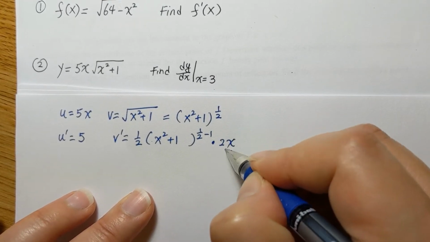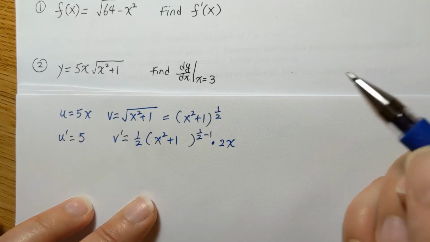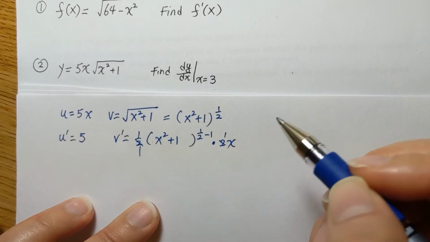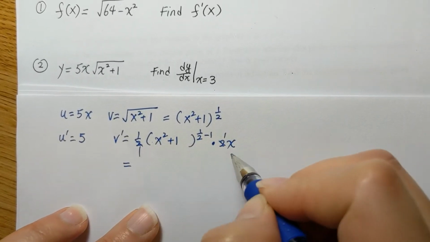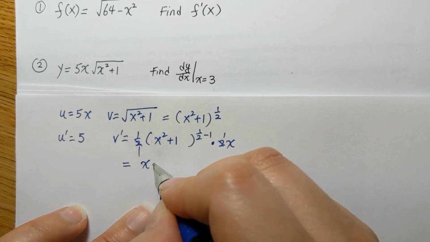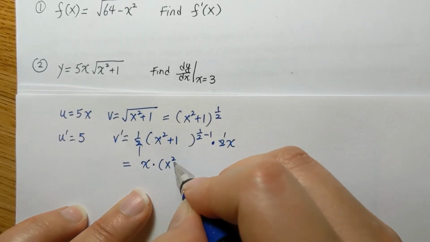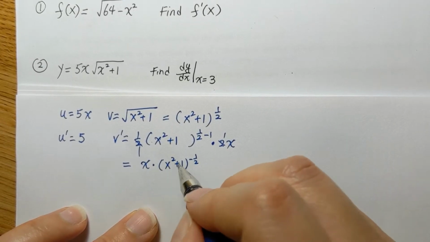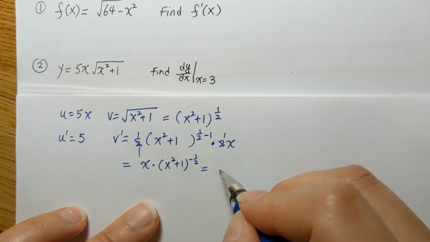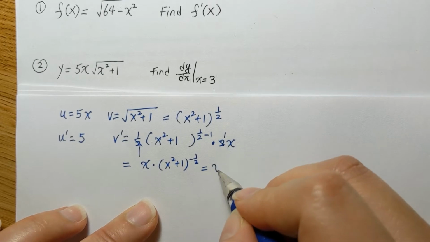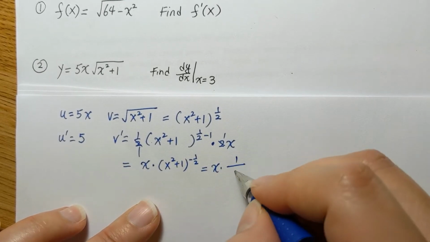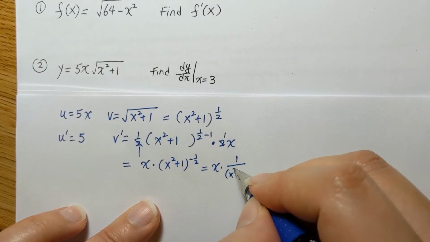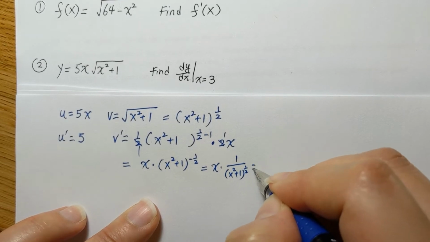So I'm going to put 2x. Now we simplify: you get x times this part to the negative half. This is already good. Let's rewrite into a fraction: x times 1 over the square root of x squared plus 1. You can skip some steps.